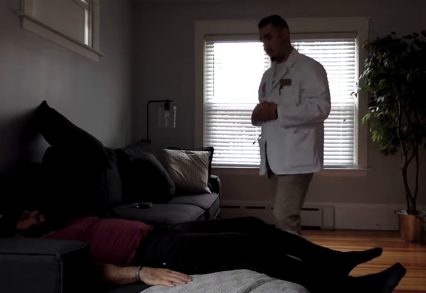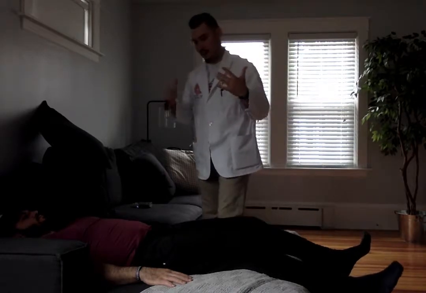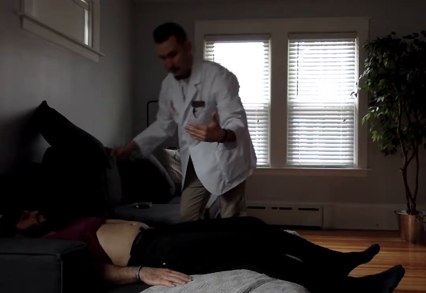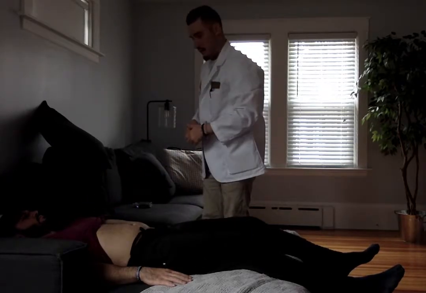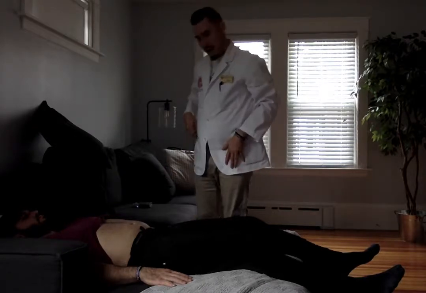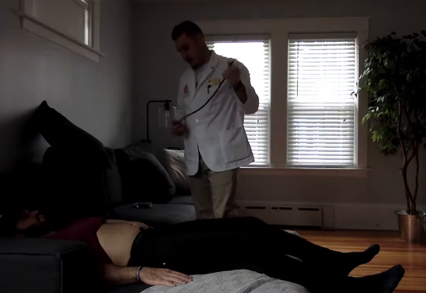Okay. So first off, we're going to be starting off inspecting your abdomen. So I'm just going to lift up your shirt here. So what we're checking for is the skin, the vasculature, any pulsations, scarring, which none are noted.